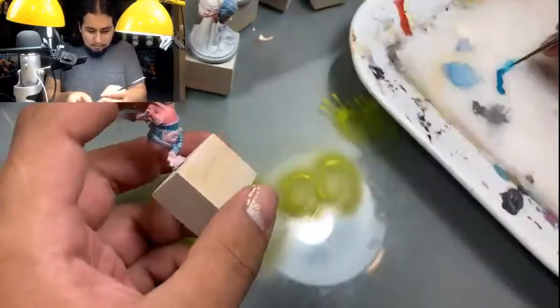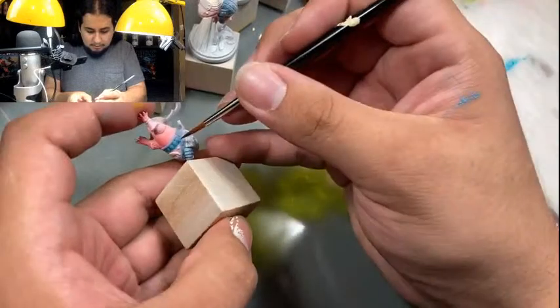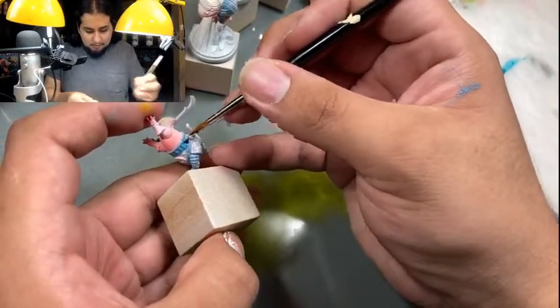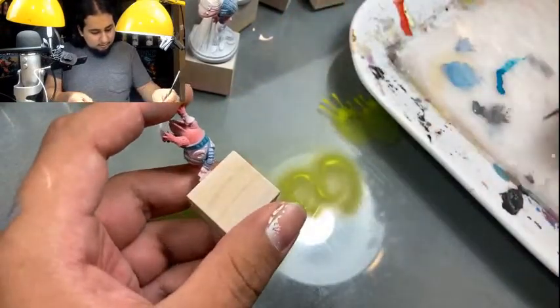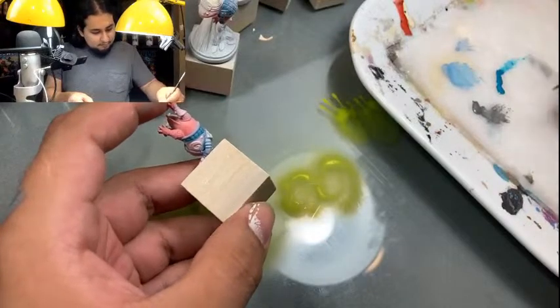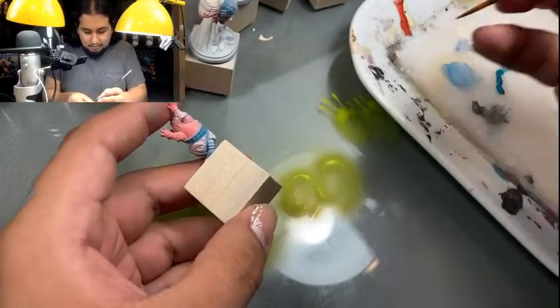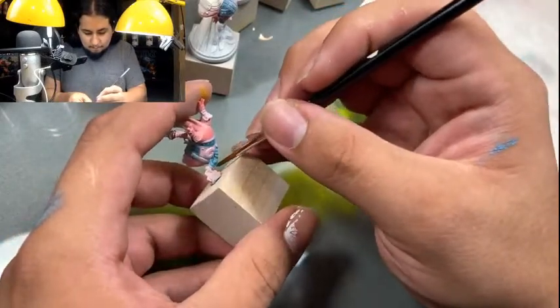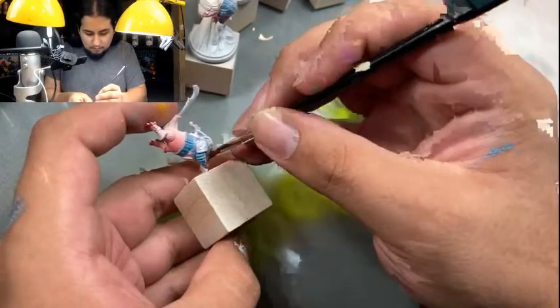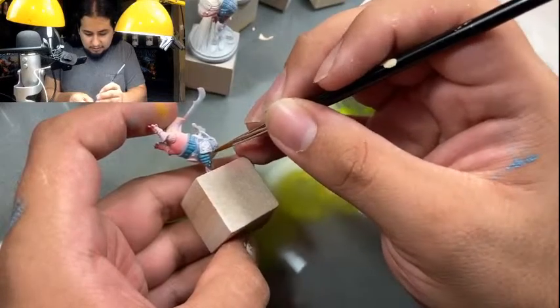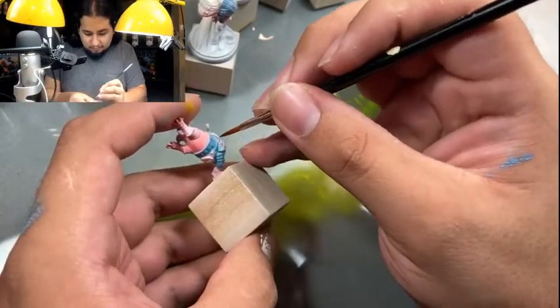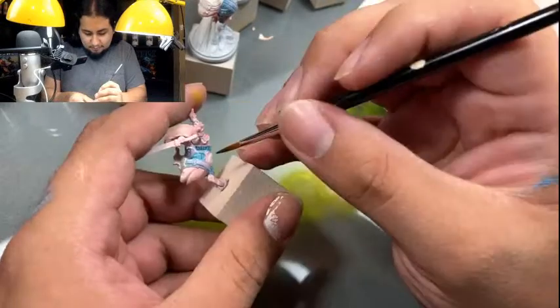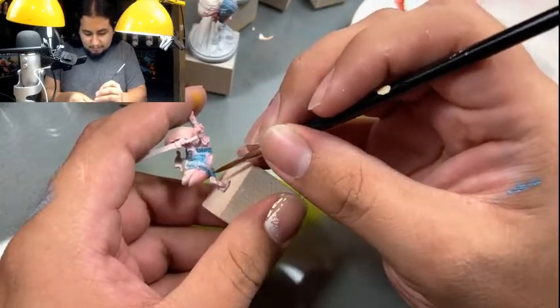I like what this paint is doing with flowing. It's kind of flowing into the recesses. I'm really liking the look that's giving me. I'm also seeing I didn't do the greatest job in the world of cleaning these models and getting them ready for painting.